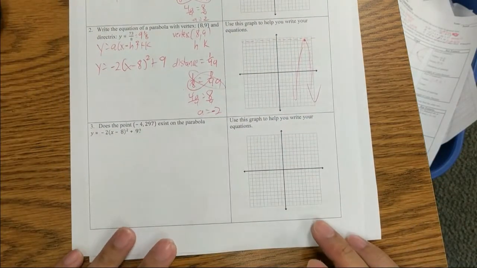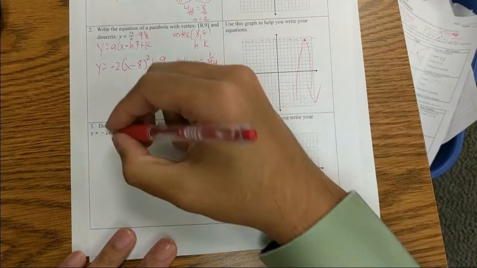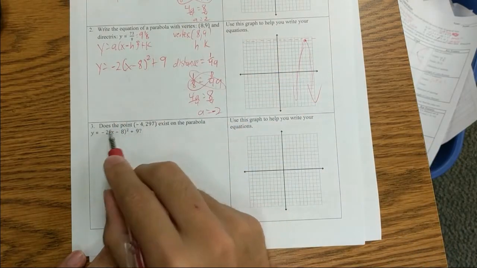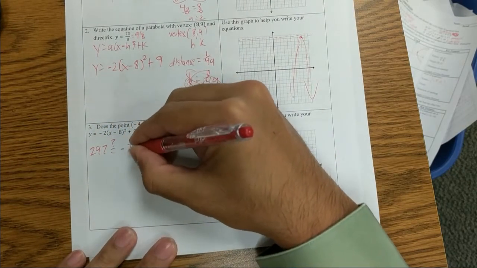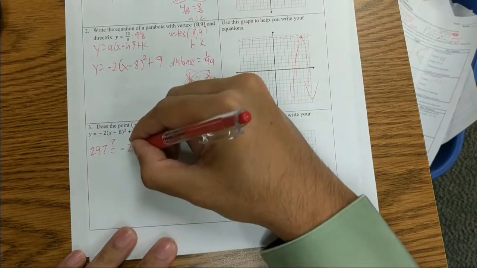Okay, does the point (-4, 297) exist on this parabola? Well, if it does, it will make the equation true. So instead of x, I plug in -4.